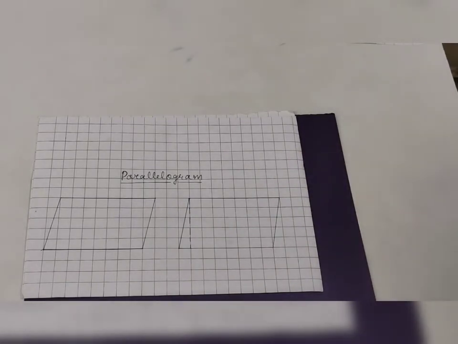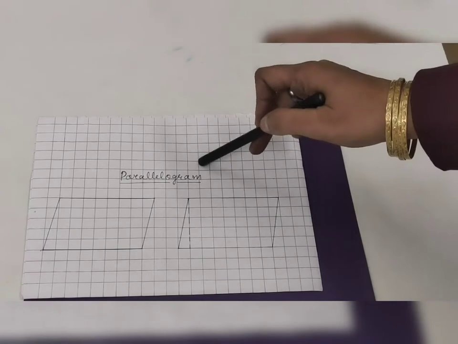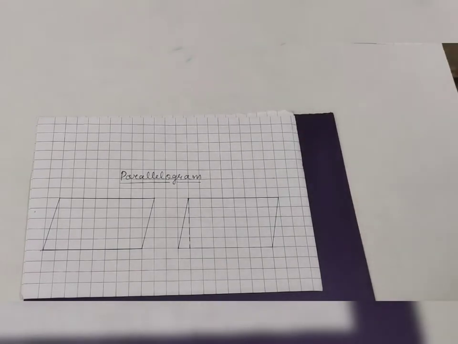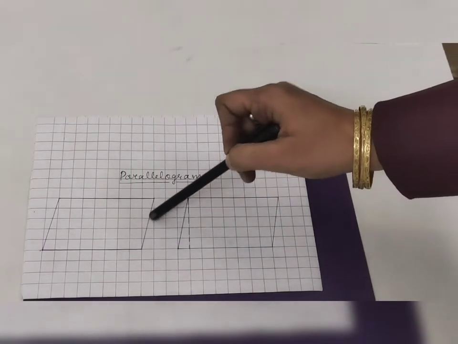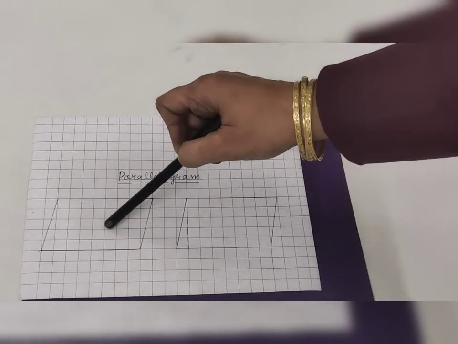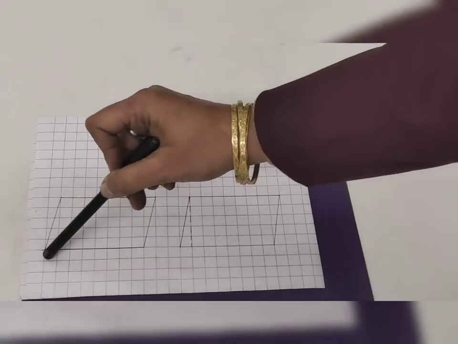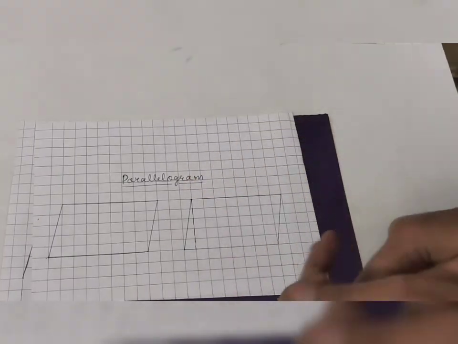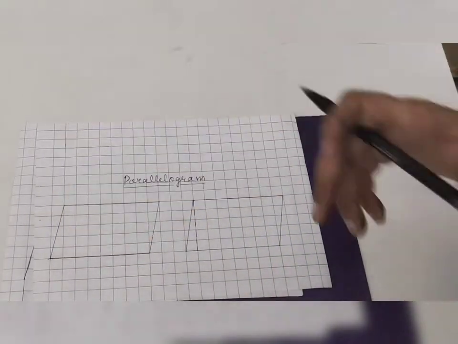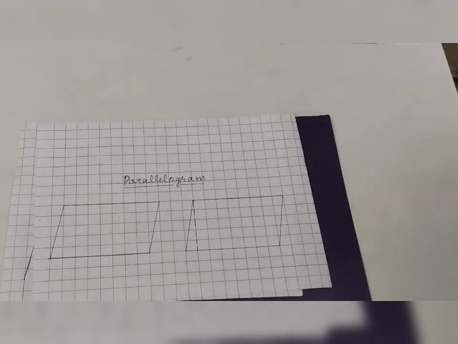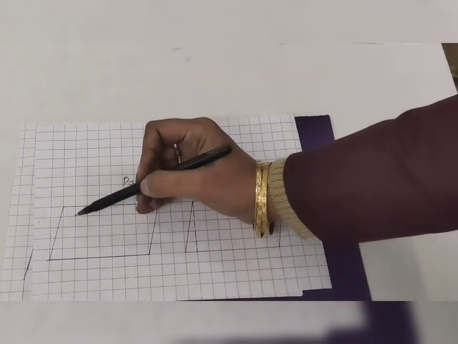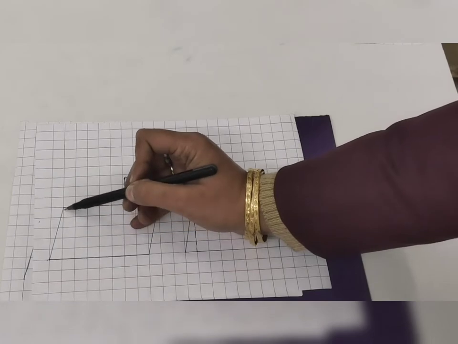Now, to solve related problems with the parallelogram, we should know the formula for the area of a parallelogram. So now let us derive that formula. We have made this parallelogram on a squared sheet, and this is known as the base of the parallelogram, and this is the second side, but this is known as the height of the parallelogram.